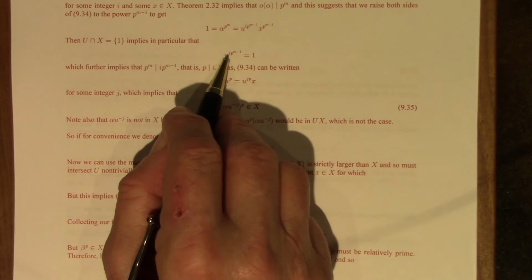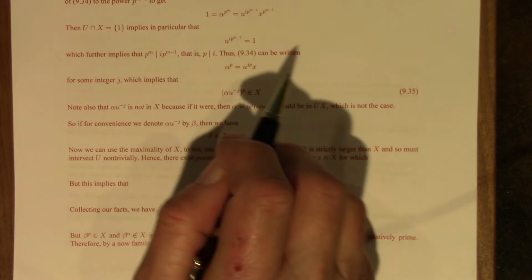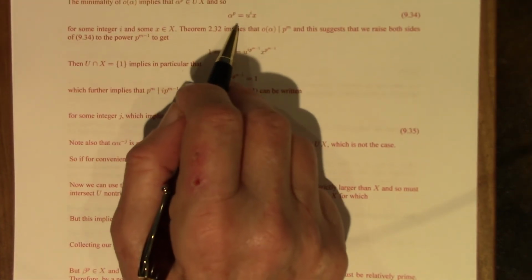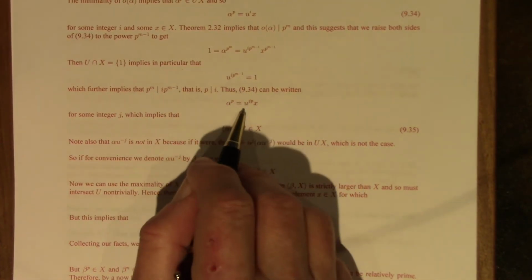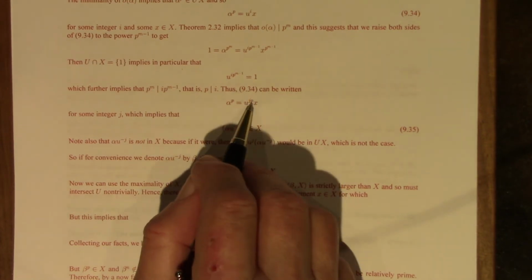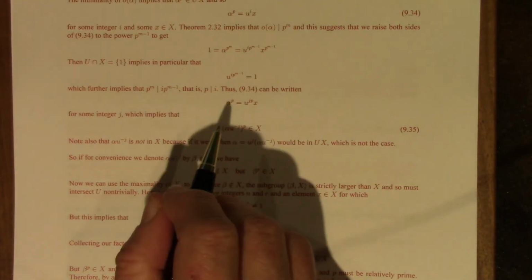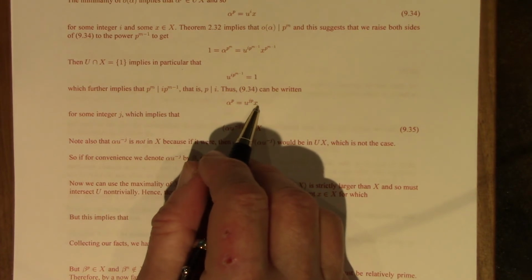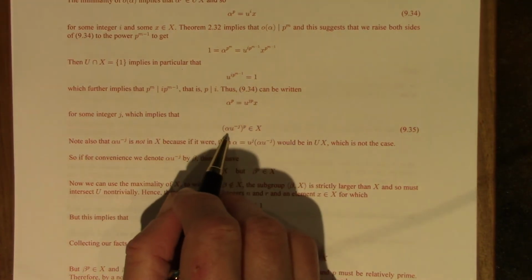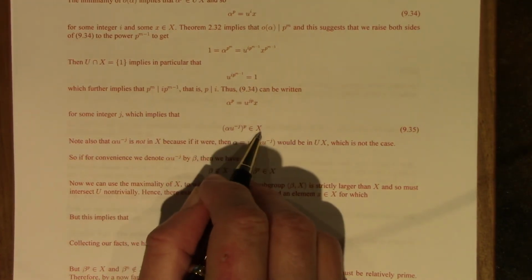There must be another factor p in here to get to p to the m. Therefore, this expression for α to the p can be written this way: α to the p equals u to the jp times x, where j is some integer. And so we can rewrite this by isolating little x, of which we know not, except it belongs to capital X, and deduce that this belongs to capital X.